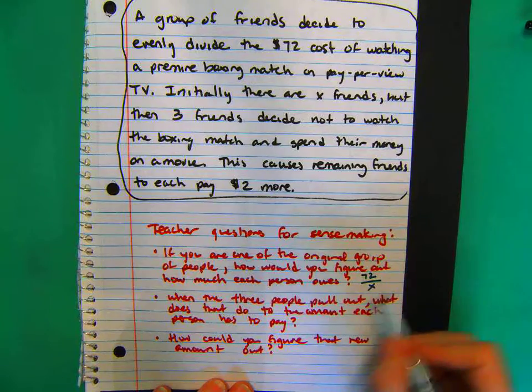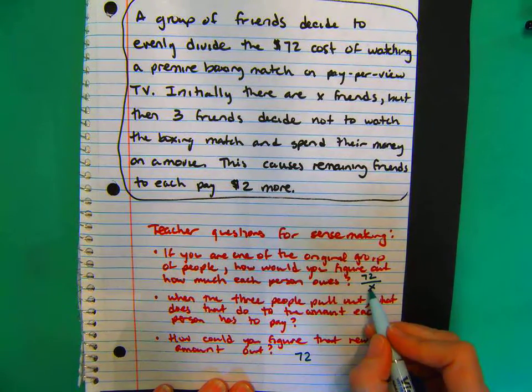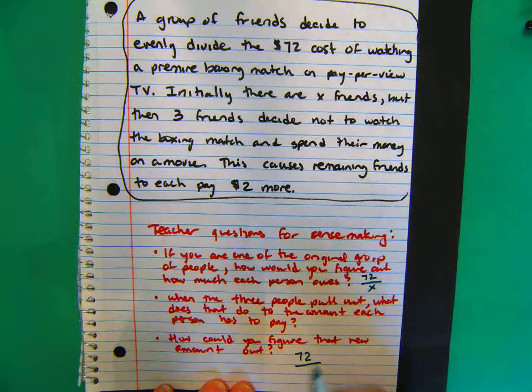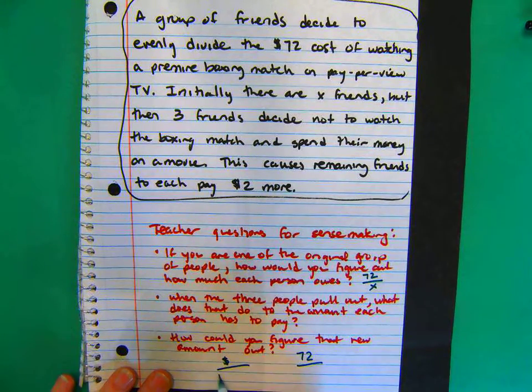So if you think hard about what you did here, you had $72 and you divided among the number of people that we're going to watch. So now we have $72 and we divided among the number of people. Dollars divided by number of people.